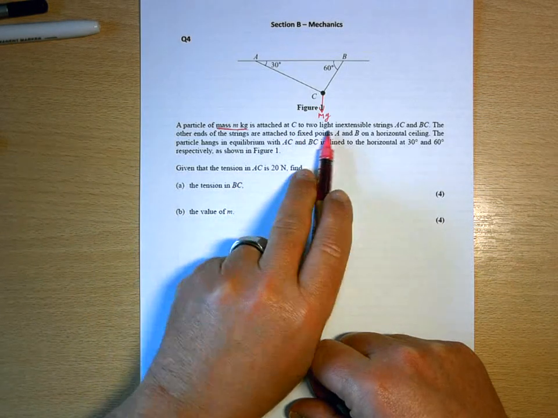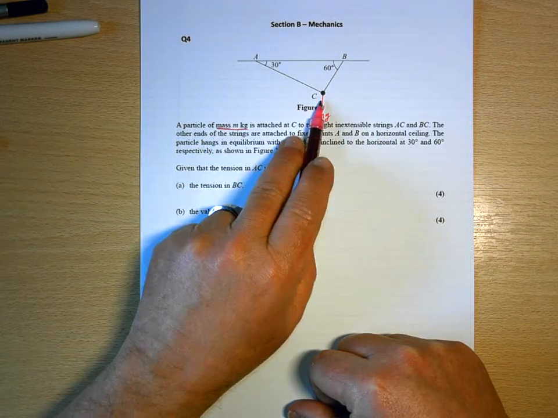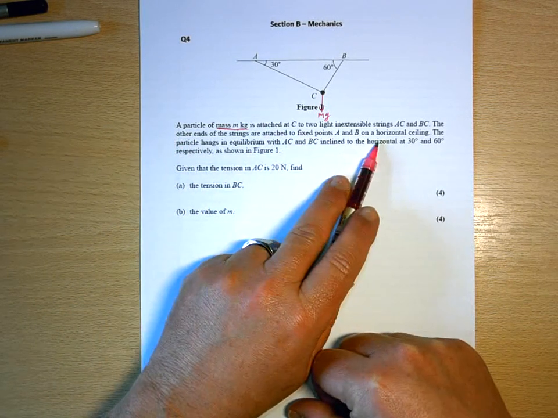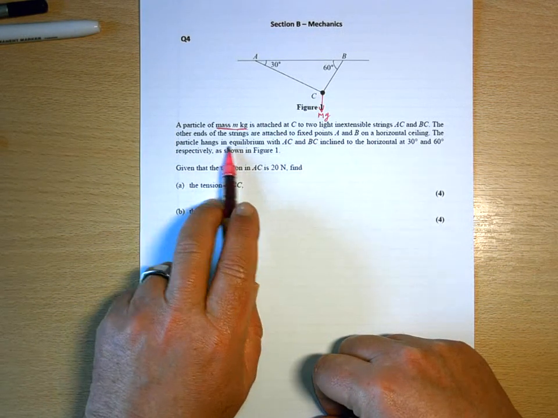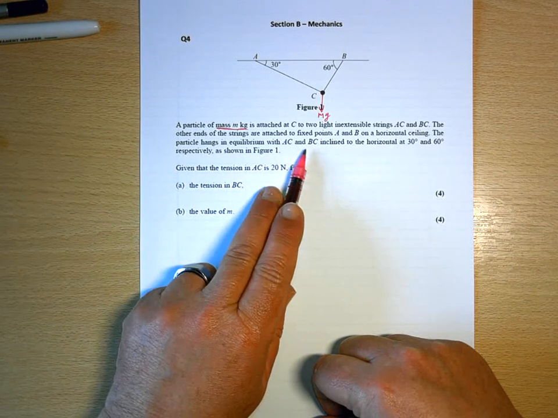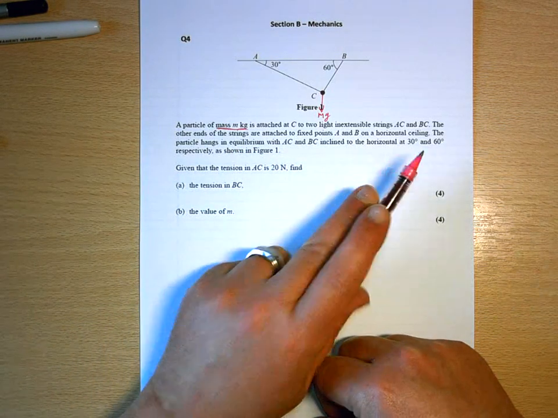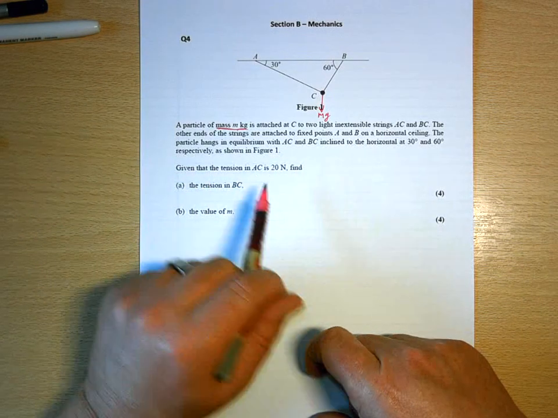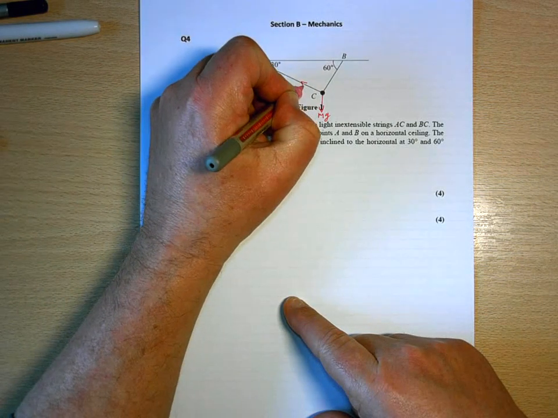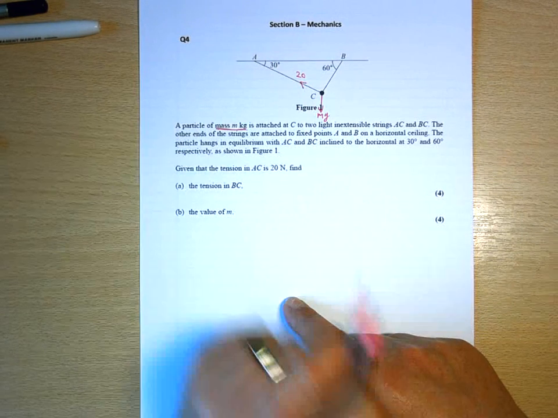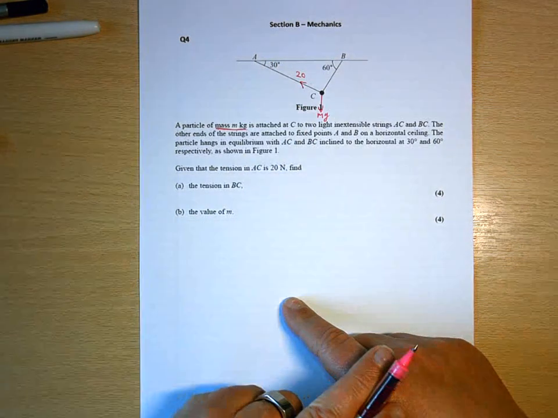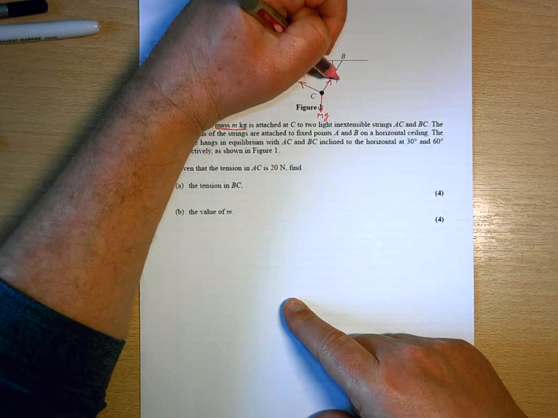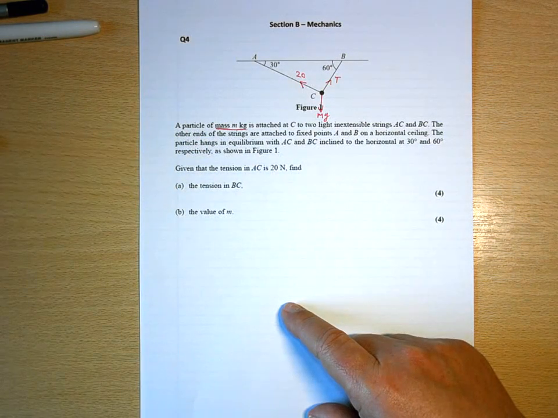It's attached at C to two light inextensible strings AC and BC. The other ends of the strings are attached to fixed points A and B on a horizontal line. The particle hangs in equilibrium with AC and BC inclined to the horizontal at 30 and 60 degrees. Given that the tension in AC is 20, so I know that that tension there is 20, I want to work out the tension in BC. So this is BC, so I need to work out that tension there.